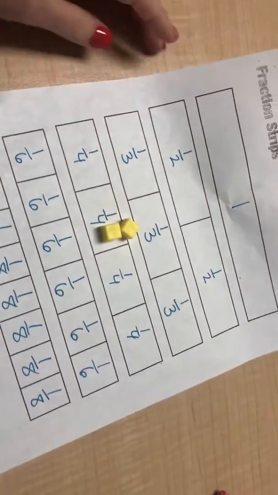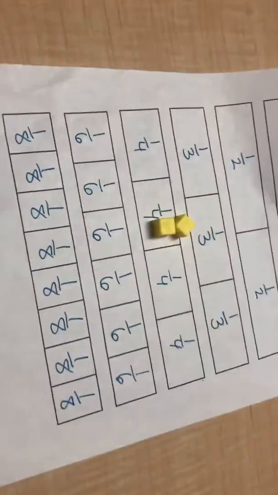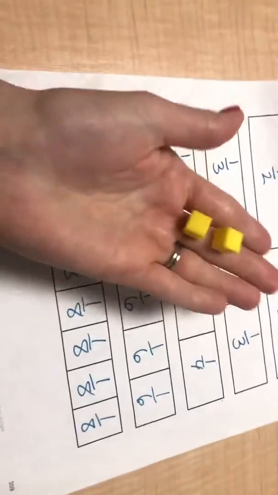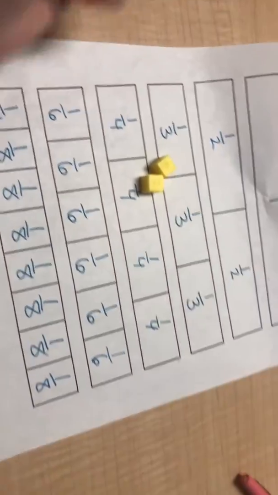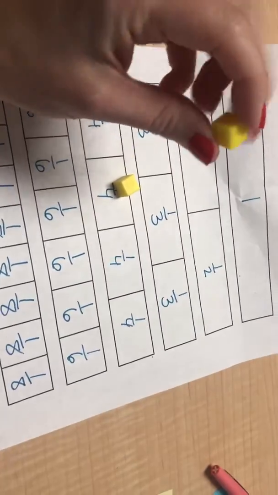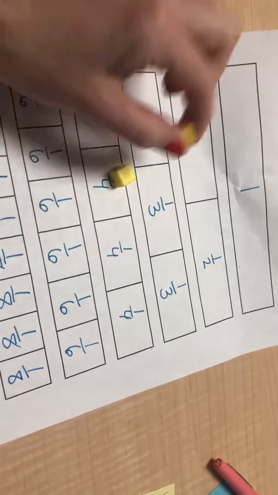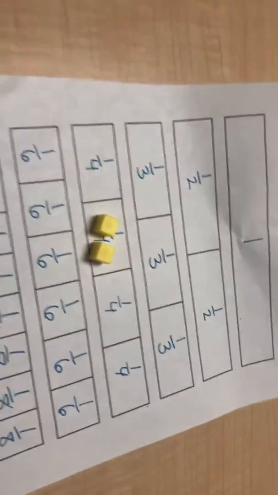So if you don't need your students to have a full base 10 set, if they don't need that as a support, just put two of these in here. It also doubles as a cube for a 3D shape, since y'all do 3D shapes, so they could look at the faces, edges, and vertices of that as well.